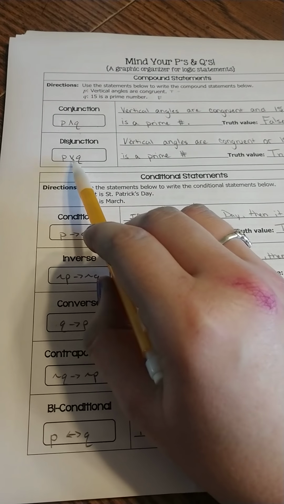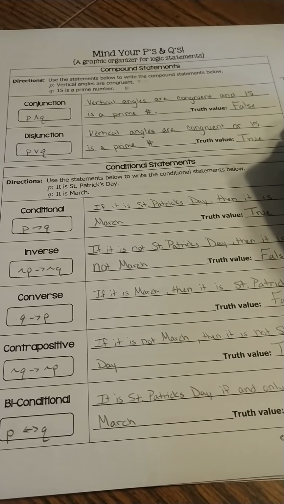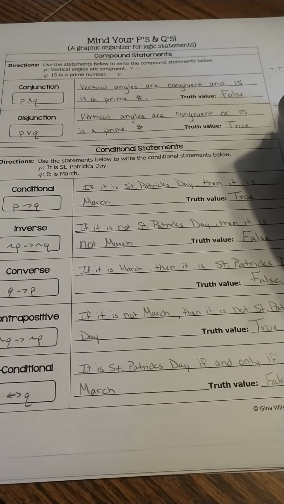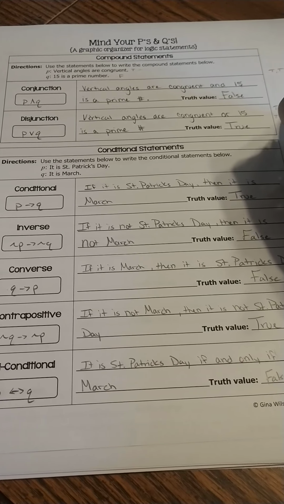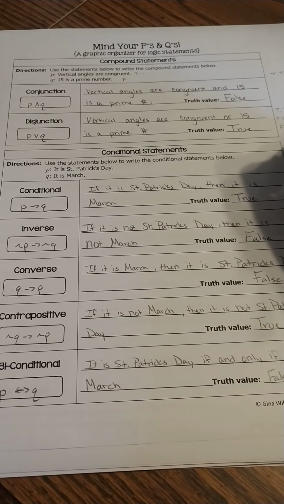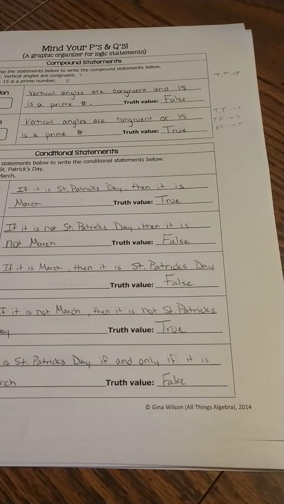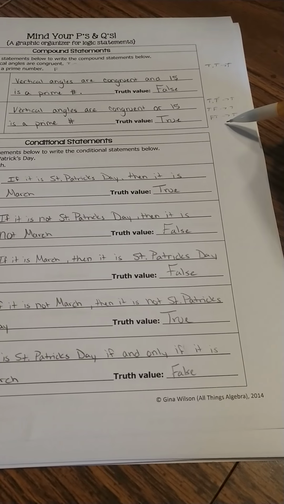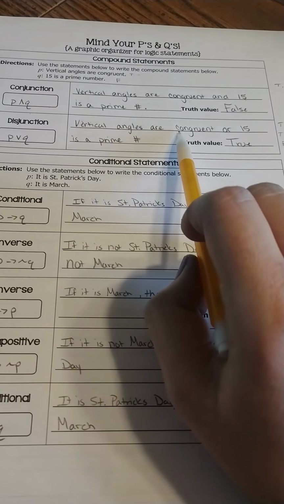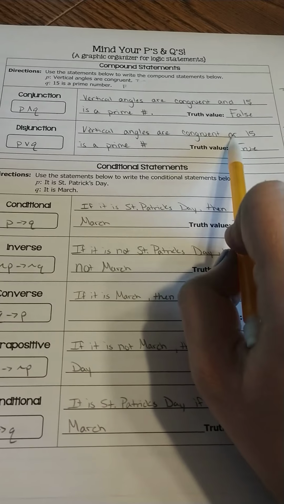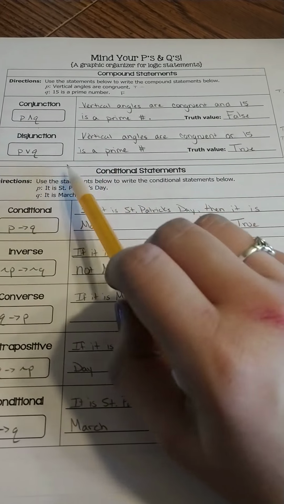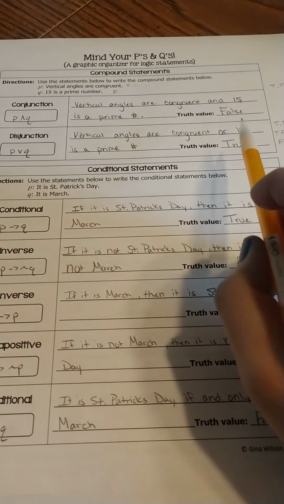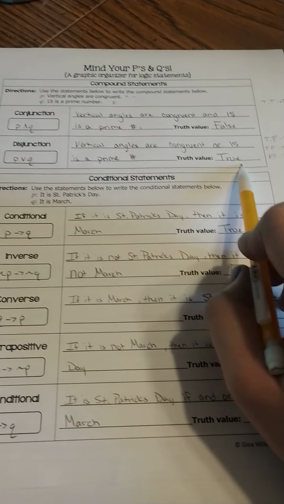A disjunction is an or. Remember, an or, let's write all this out. A true, true is true. A true, false is true. And a false, true is true. Might help if I actually showed you that. So the only way to get a false with a disjunction is if you have two F's. Well, vertical angles are congruent. That's true. Or, and the whole difference maker is that or, 15 is a prime number. 15 is a prime number is false, but I have a true or false, and because I only need to have one true, it's true.